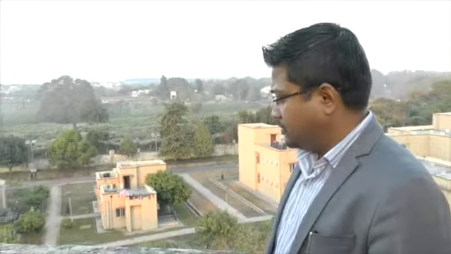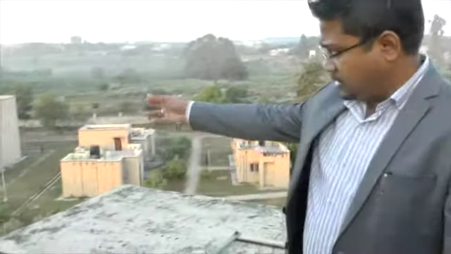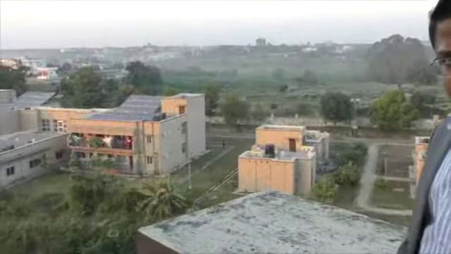So now, as we are on top of this academic building, we can have a view of the residential section or area of our campus. Please move towards this side. So now we are on top of our academic building, and from here we can have a view of our residential area. You can see on the left hand side there is a hostel which is 75 bedded.